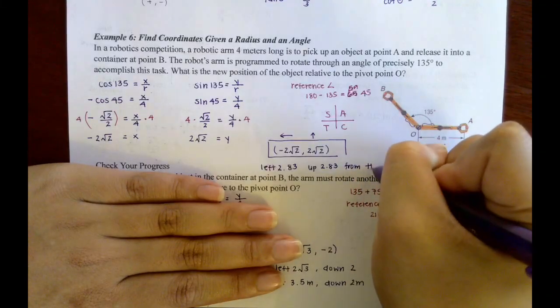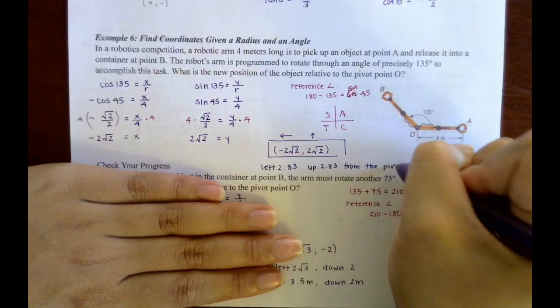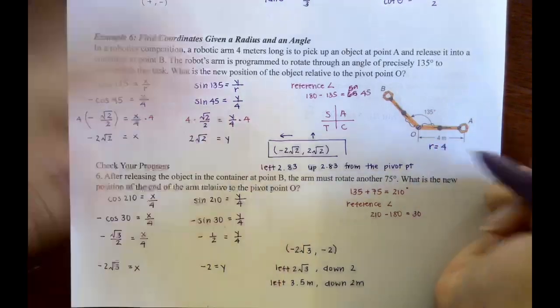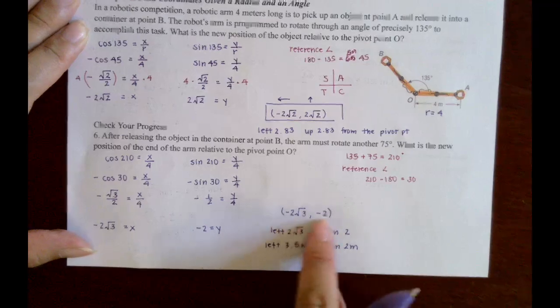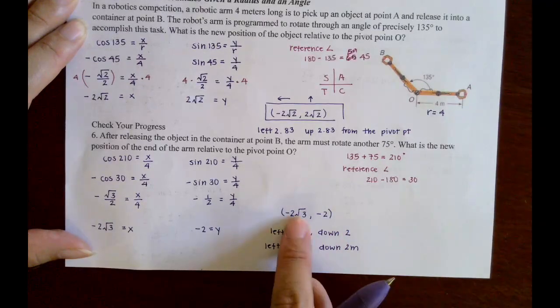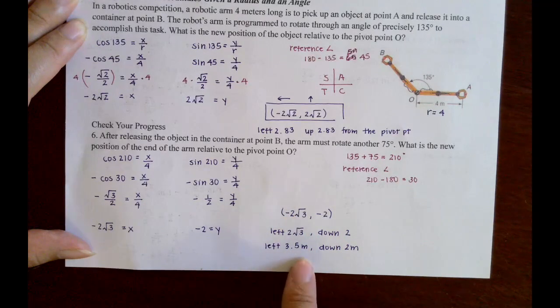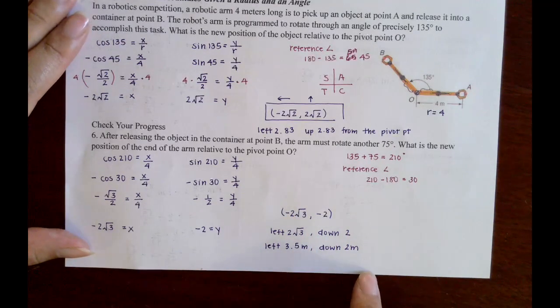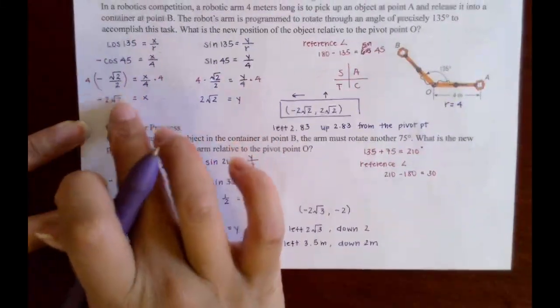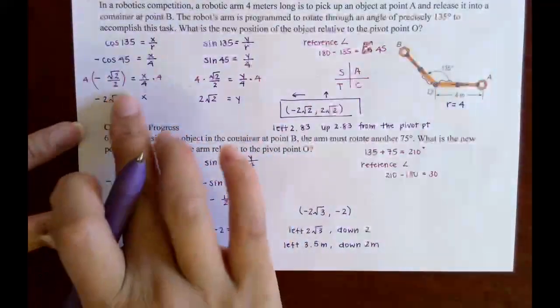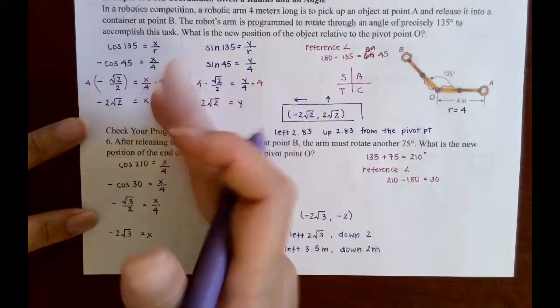Okay. So then, for CYP6, this is the point you should have gotten, okay, which means that it's left 3.5 meters, down 2 meters. I just don't know why, if you're going to use a calculator, why you need all of this stuff and why you would do it that way. Like if you're going to do it with a calculator, just type it in.